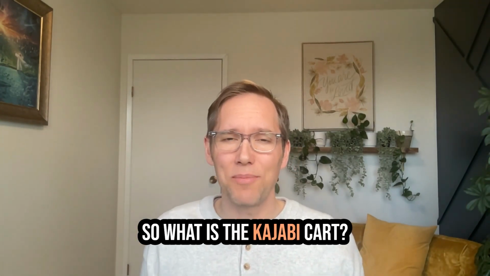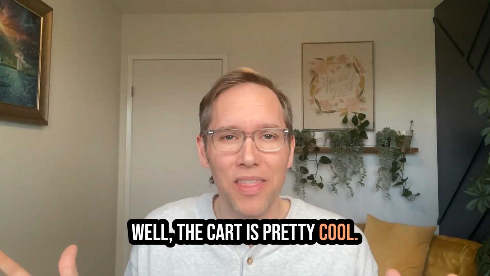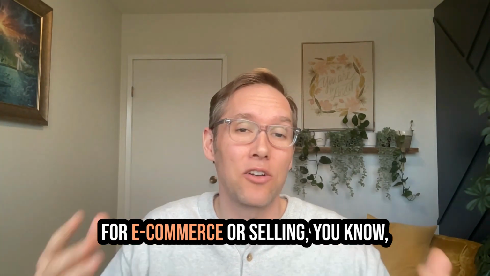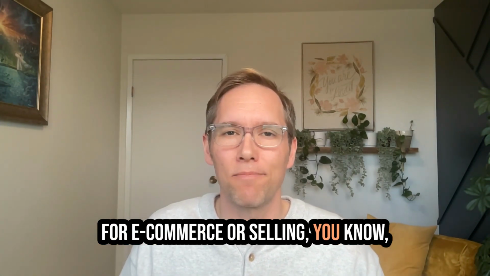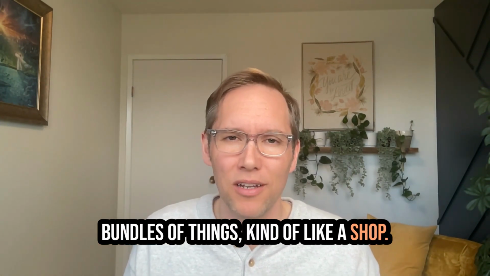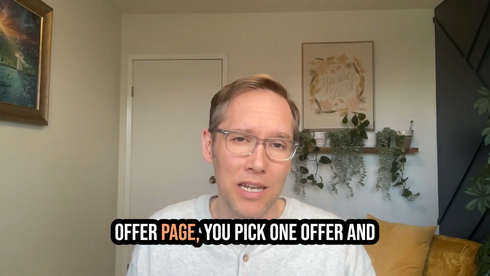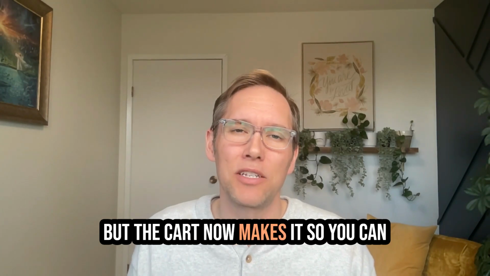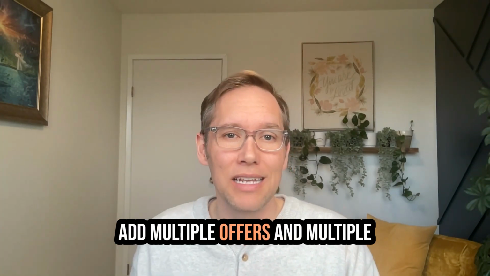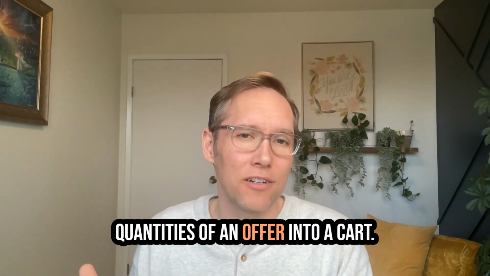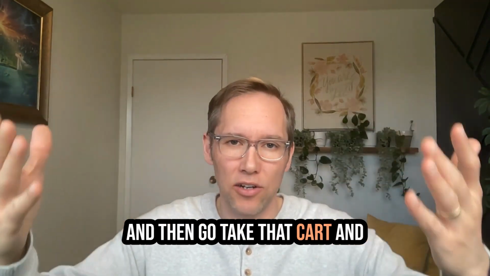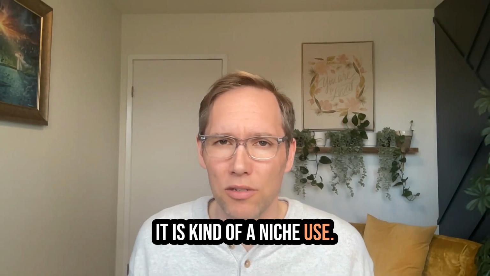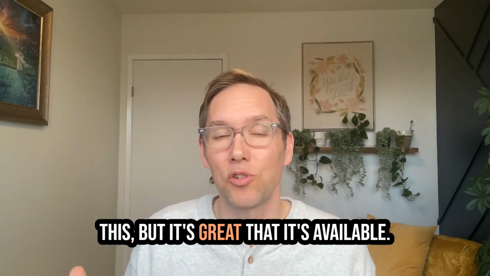So, what is the Kajabi cart? Well, the cart is pretty cool. It is a feature that is great for e-commerce or selling bundles of things, kind of like a shop. Traditionally in Kajabi with the offer page, you pick one offer and you go and you buy that one thing. But the cart now makes it so you can add multiple offers and multiple quantities of an offer into a cart and then go take that cart and do one checkout for everything. So that's pretty neat. It is kind of a niche use. Not everybody's going to be needing this, but it's great that it's available.